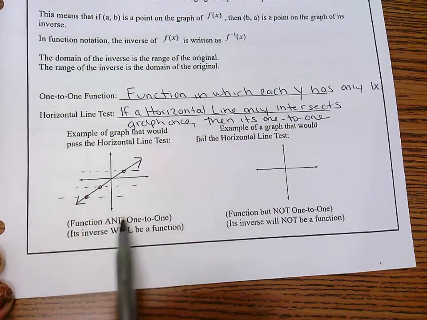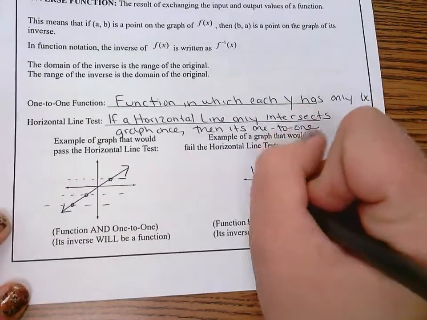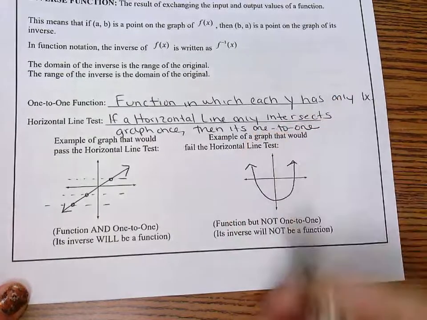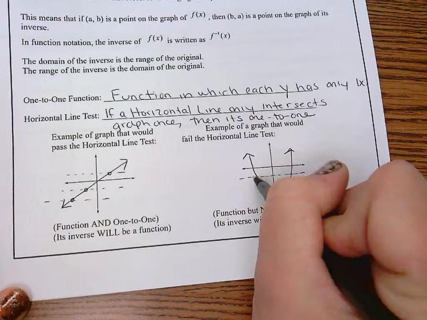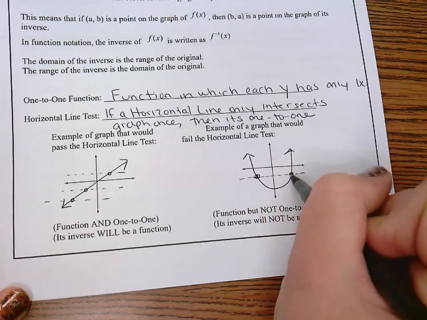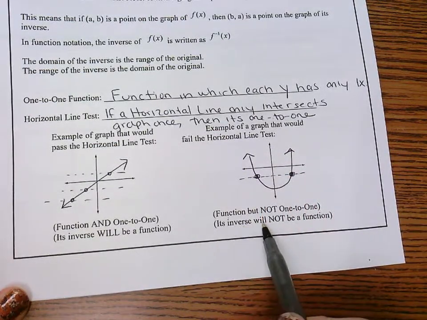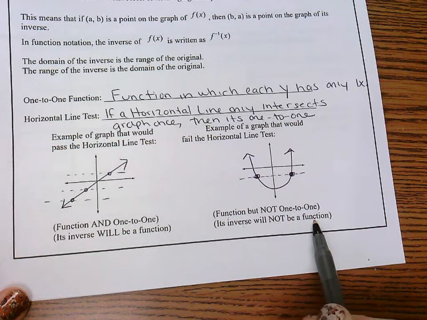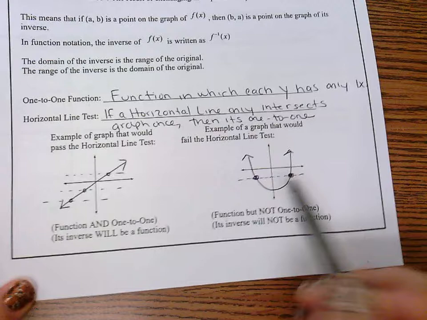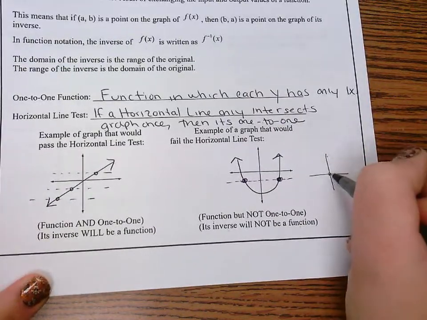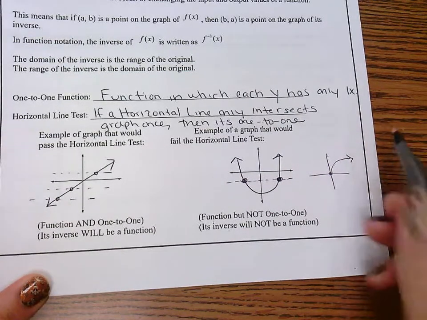We're going to talk about this when we're talking about inverses. What about our parabola? Our parabola was a function, but it fails the horizontal line test, so its inverse will not be a function. I want you to think about the square root graph. The square root graph looks like this.